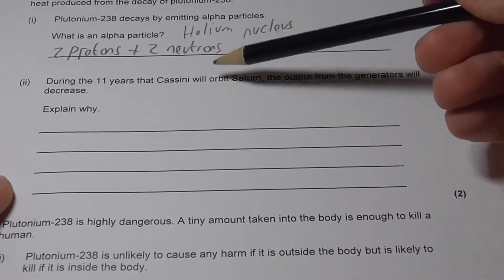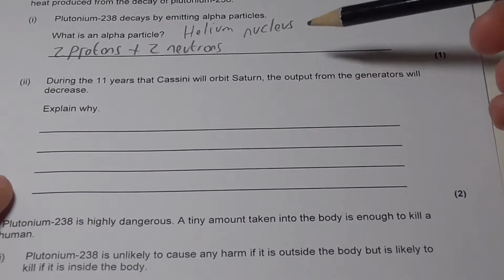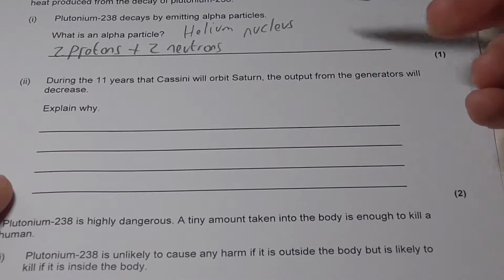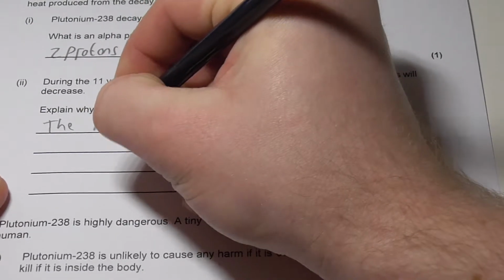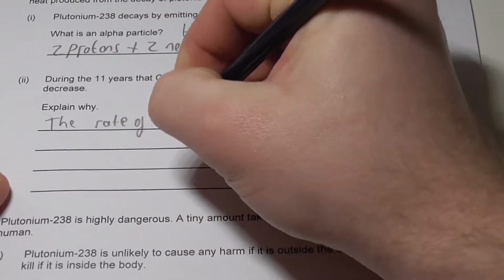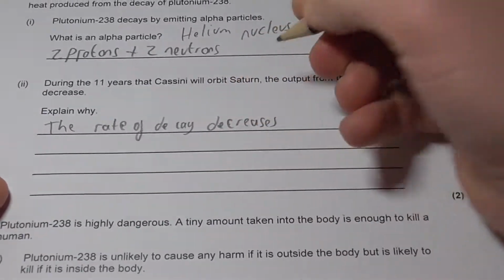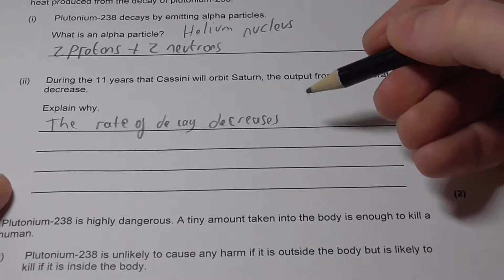During the 11 years that Cassini will orbit Saturn, the output from the generators will decrease. Explain why. So as we just saw from our graph, the rate of decay decreases. That's because we have less total undecayed nuclei.